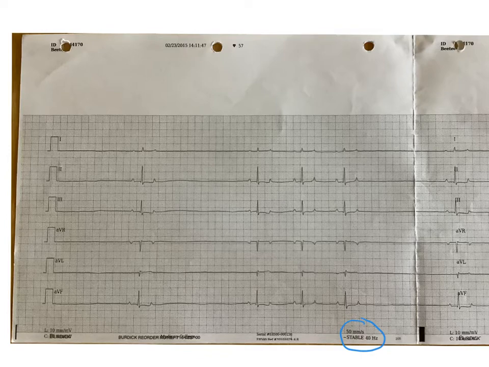That means for every 50 millimeters on this piece of paper, a second has passed in time. Or for every second that goes by, 50 millimeters of this paper come out on the machine. So how do we know what 50 millimeters is? Remember that each small square on this ECG paper measures 1 millimeter, and each large square measures 5 millimeters.